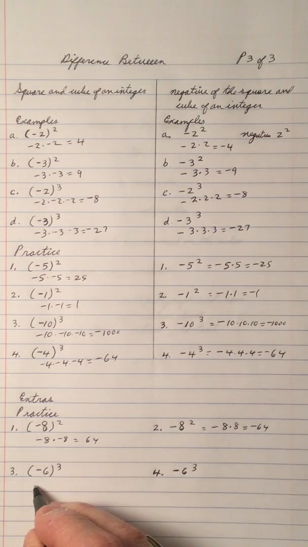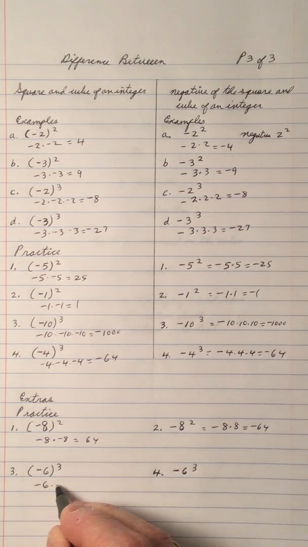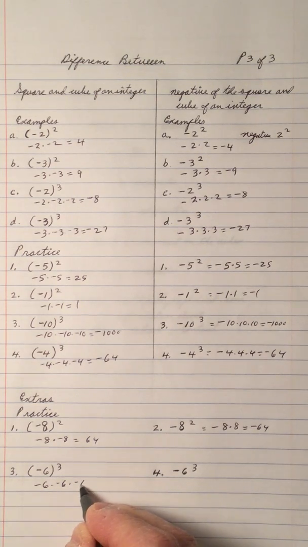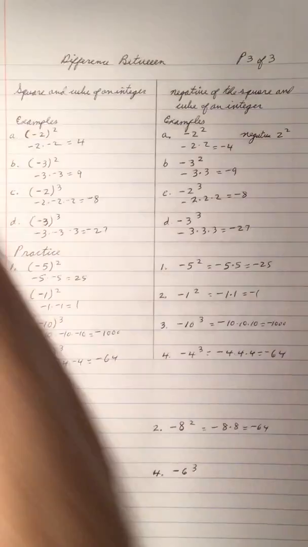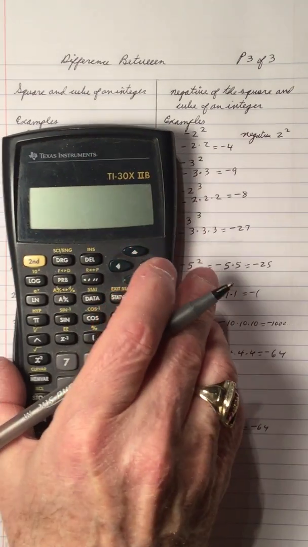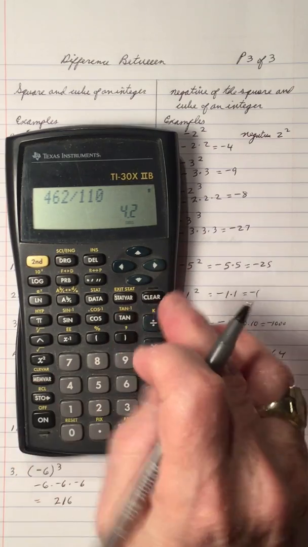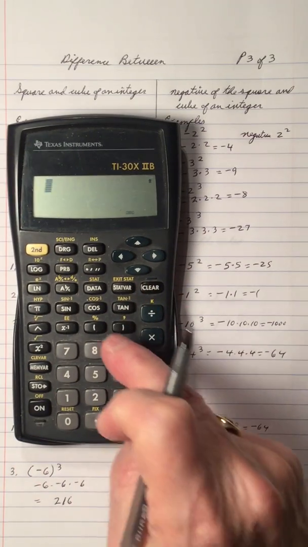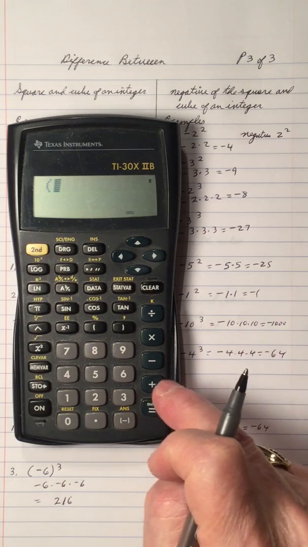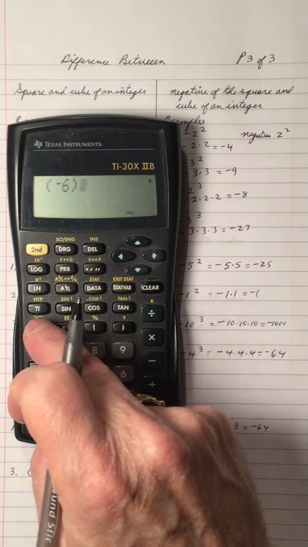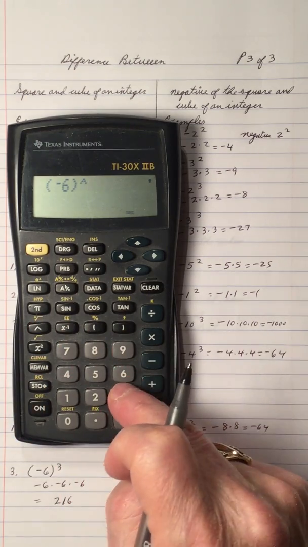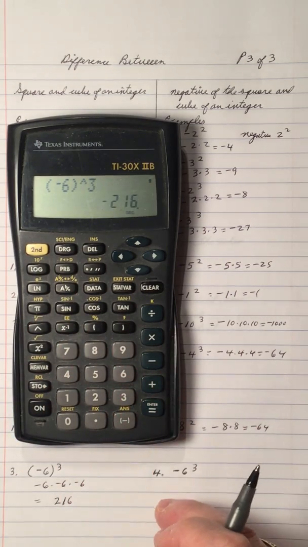This is negative 6 cubed, so it's a negative 6 times negative 6 times negative 6. And 6 times 6 is 36, 36 times 6 is 216. Use your calculator if you want. Sometimes you can use your calculator, but be careful. You can use your bracket and put a negative 6 in the bracket, press your power exponent button, and hit 3. And you get a negative 216.